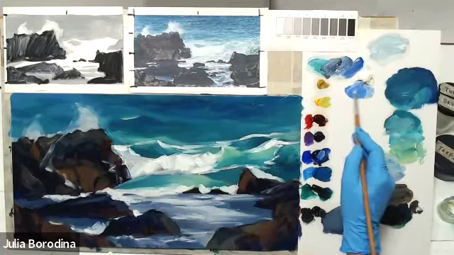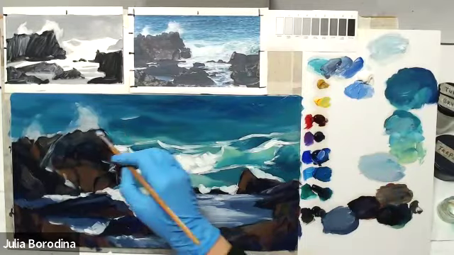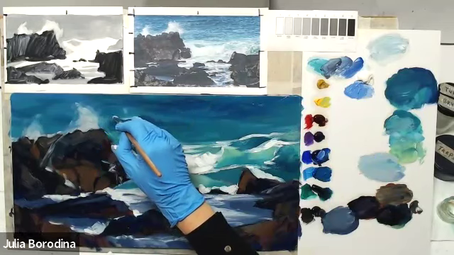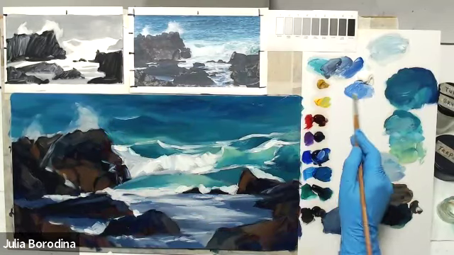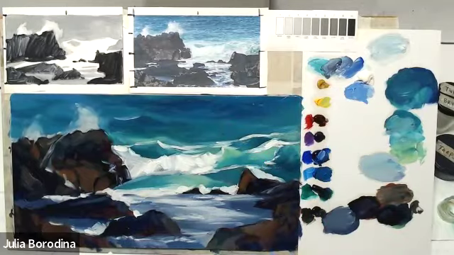Okay, so I'm not just doing foam. There might be no foam at all, very little. So I'm looking for reflective surfaces. Okay, I think it's still picking up the white from the base of my brush. So let's wipe the brush off.